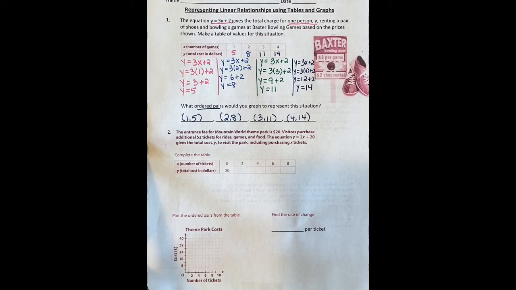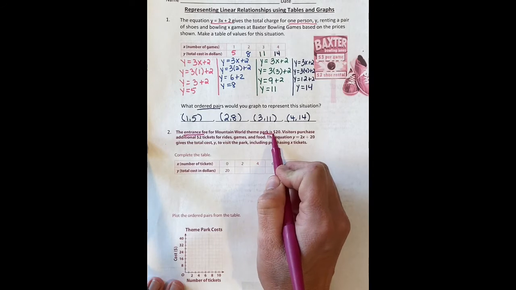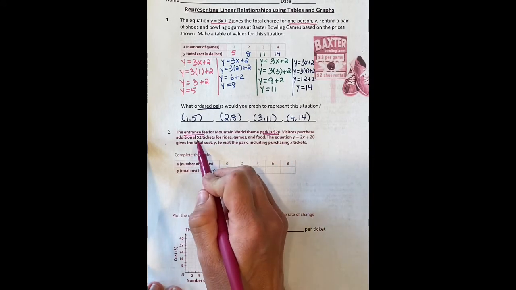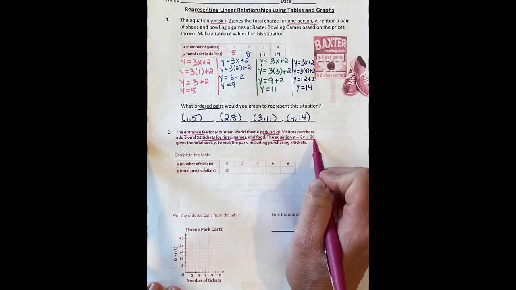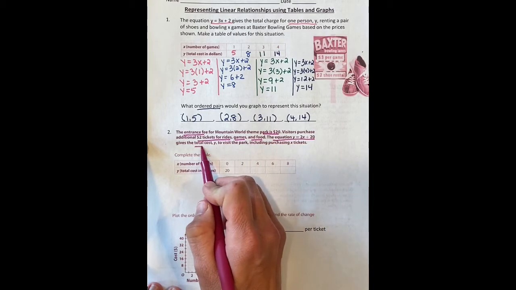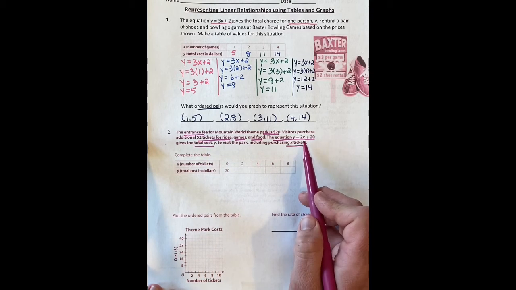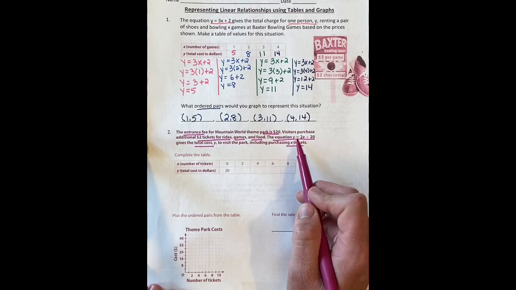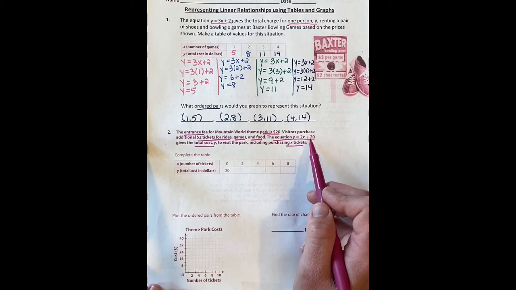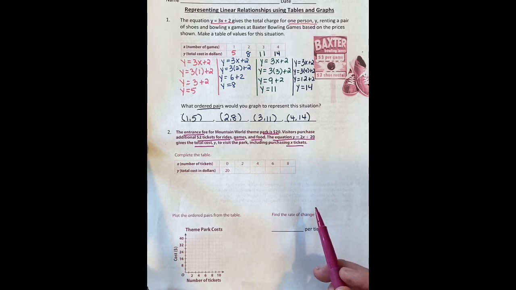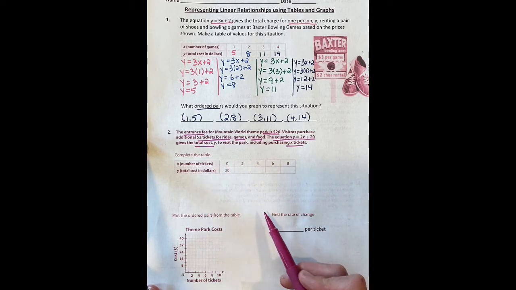The entrance fee for Mountain World theme park is $20. Visitors purchase additional $2 tickets for rides, games, and food. The equation y equals 2x plus 20 gives the total cost y to visit the park, including x tickets. So just looking at our equation, we see that our total cost is equal to 2 times the number of tickets, because it's $2 per ticket, plus $20 to enter.